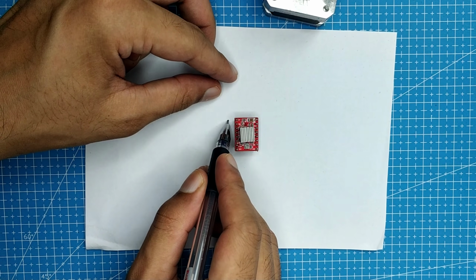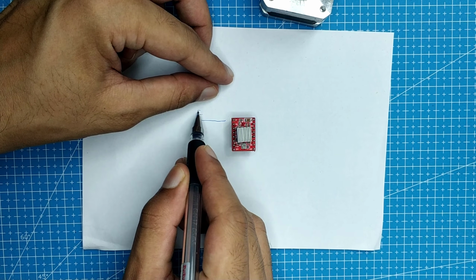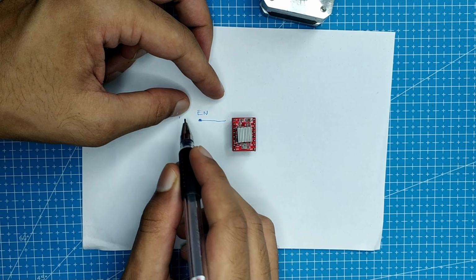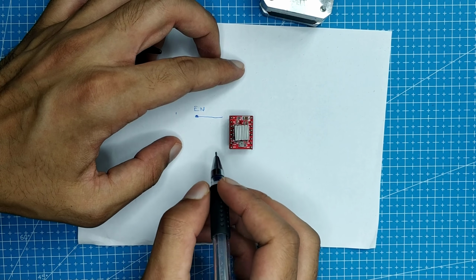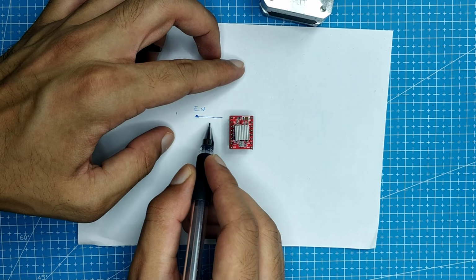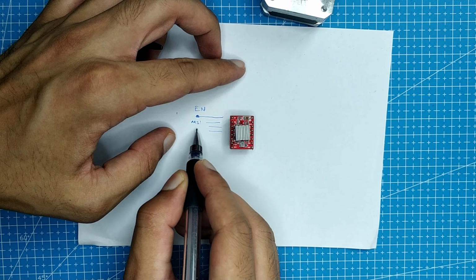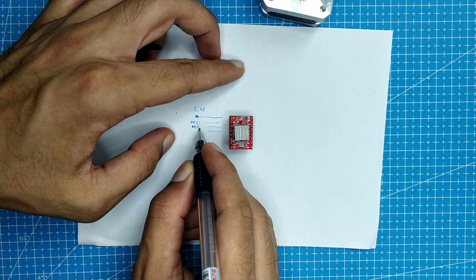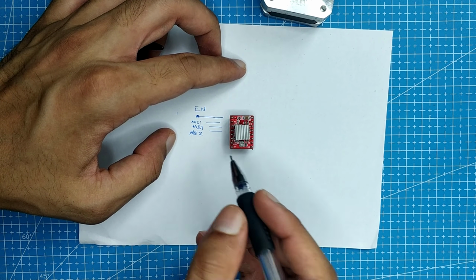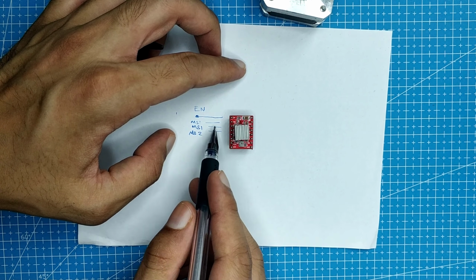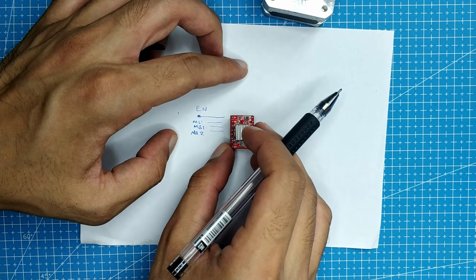The enable pin, if we don't connect it, the motor is always enabled. This pin can be enabled or disabled. By default it's always enabled. Okay, so the next pins are MS1, MS2 and MS3. We can use these pins to set the step. In this tutorial we are not going to use these pins. By default these pins are set to logic 0, so it's always going to be in the full step mode.